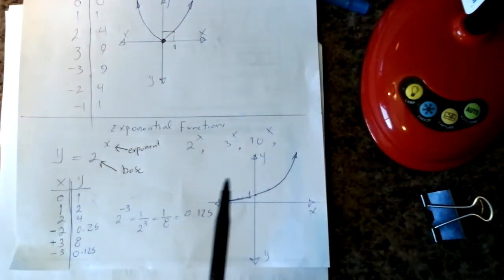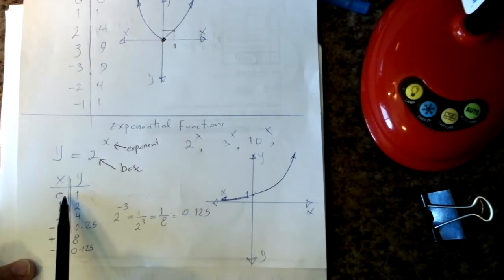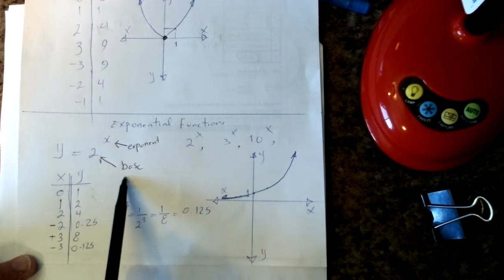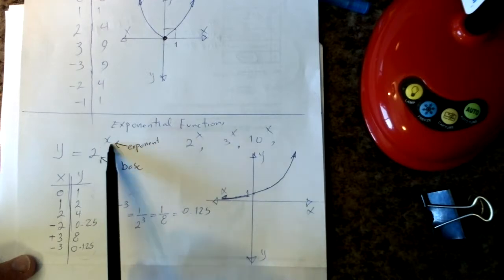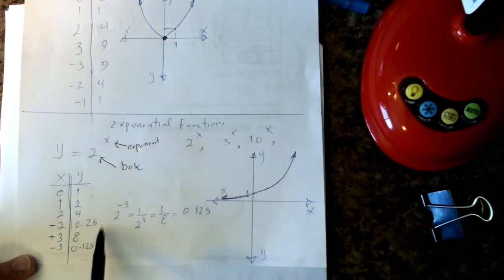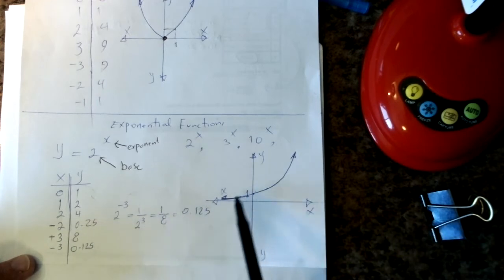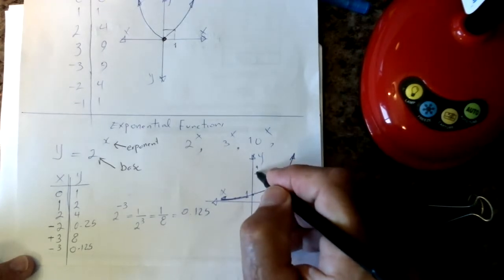Again, like any other graph, you always have to come up with some numbers. I'll come up with some arbitrary positive, negative, and 0. In this case, it doesn't matter whether x is 0, a positive number, or negative. You always come up with a positive value of y. So you see this type of graph is always above the x-axis, or y is always positive.